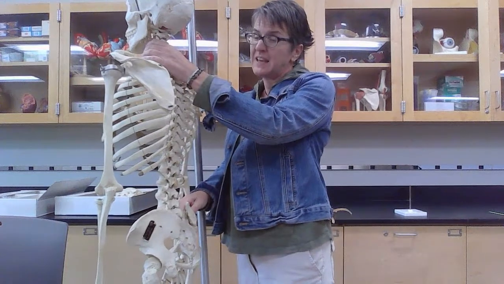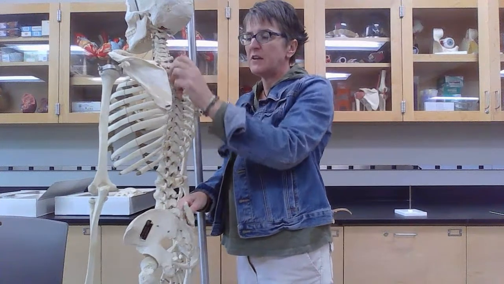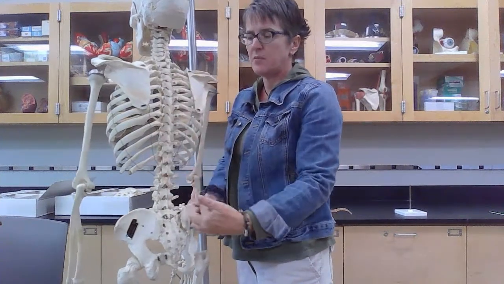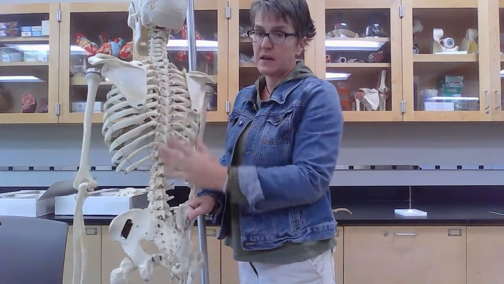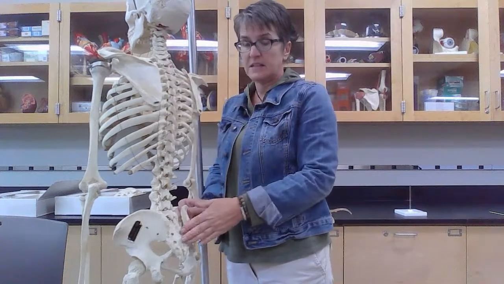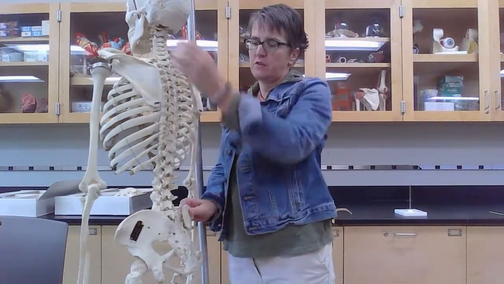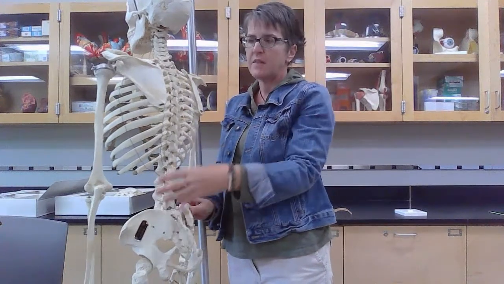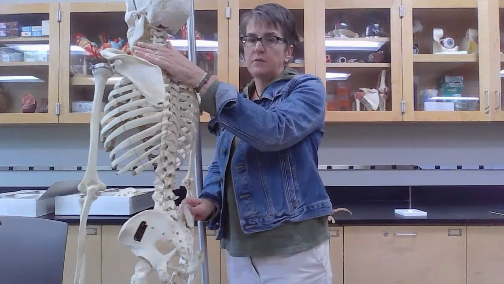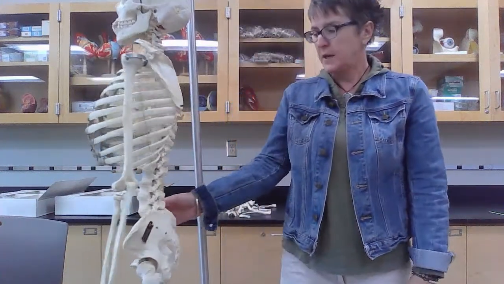Kyphosis, even though it begins with a K, is up in the cervical, upper thoracic area, and then scoliosis, the S-shaped one, is through the probably thoracic and lumbar region. Right, so those are my abnormal curvatures. I have primary curvature, I'm born with, thoracic and sacral. Secondary curvature, after birth, they develop cervical and lumbar, and then the abnormals: kyphosis, scoliosis, lordosis. Okay, we are cooking with gas.